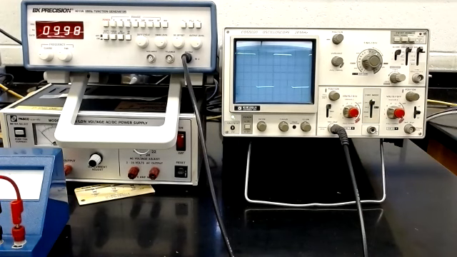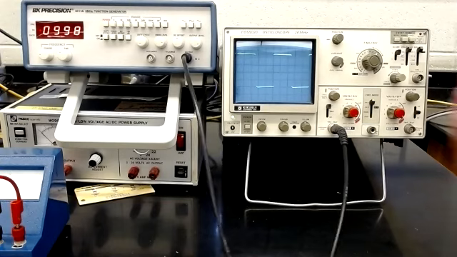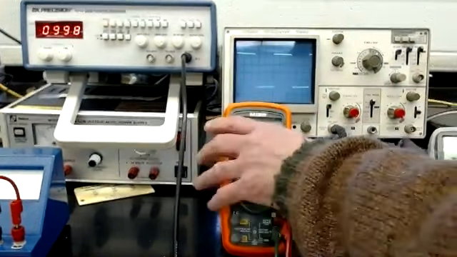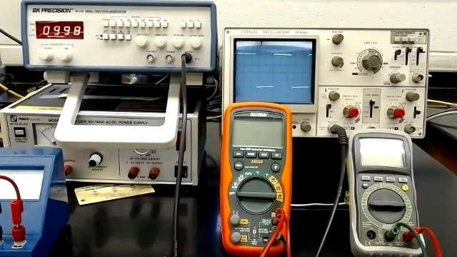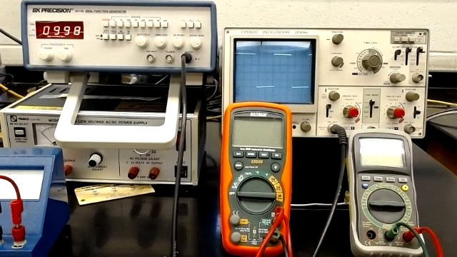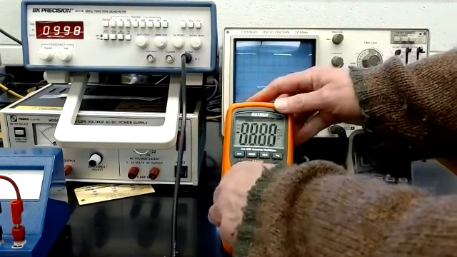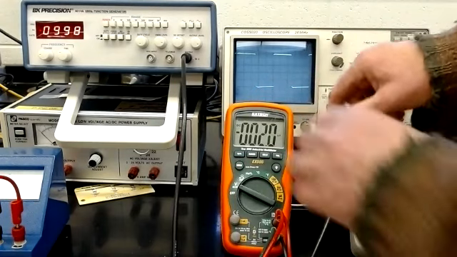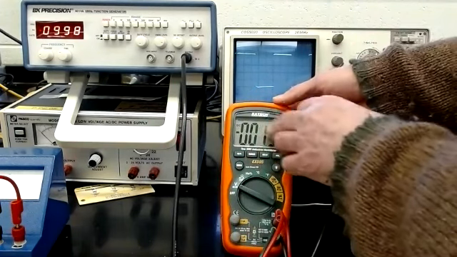Now, at the same time, I have this meter hooked up to the same output. I have it clipped into the output, and I'm just going to look at the voltage reading on this. This comes up automatically reading DC.